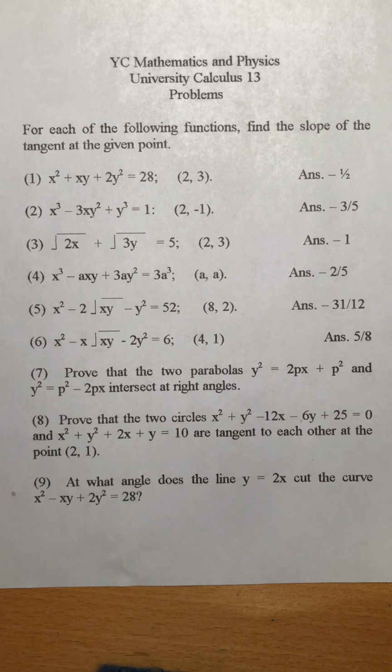So these two parabolas intersect each other. So let's say, you have, this is one parabola. Okay, in general, I have one parabola, and I have a second parabola. So they intersect at 2 points.